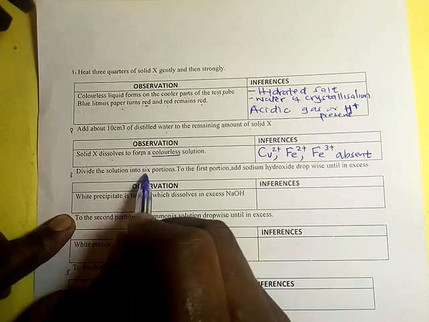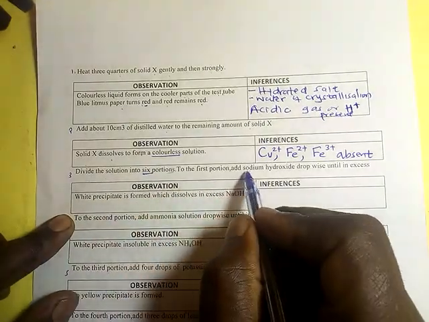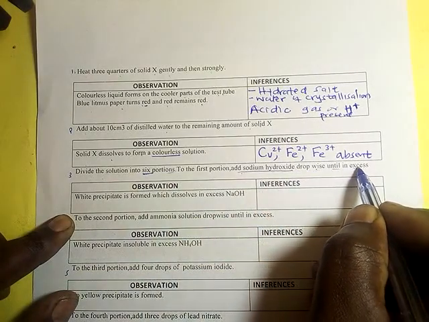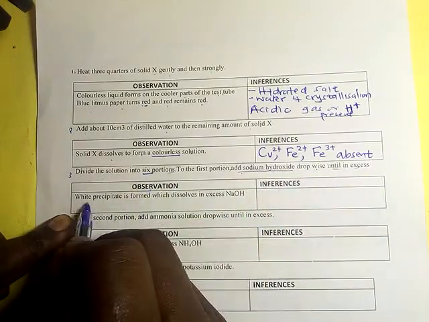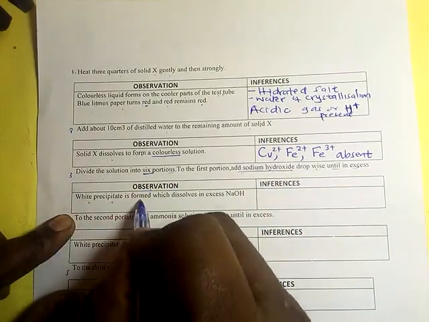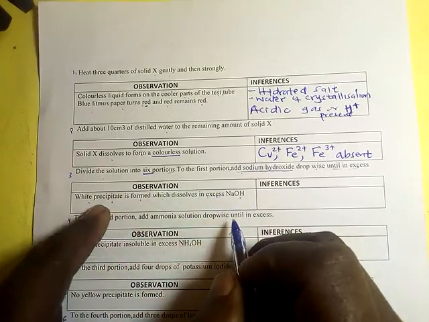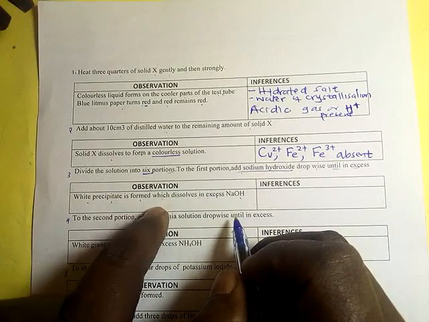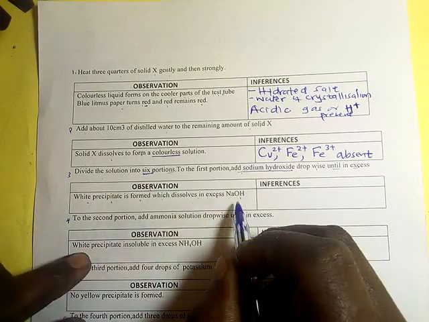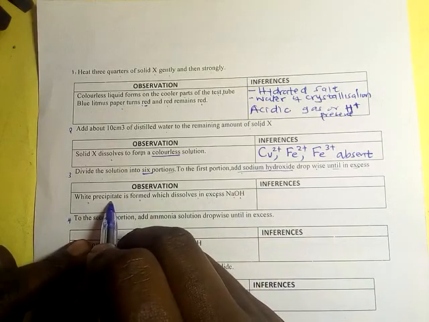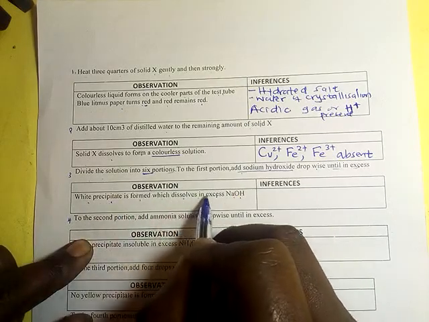Divide the solution into 6 portions. To the first portion, add sodium hydroxide dropwise until in excess. The observation is that a white precipitate is formed which dissolves in excess sodium hydroxide. So whenever sodium hydroxide is added, a white precipitate is formed which dissolves in excess.